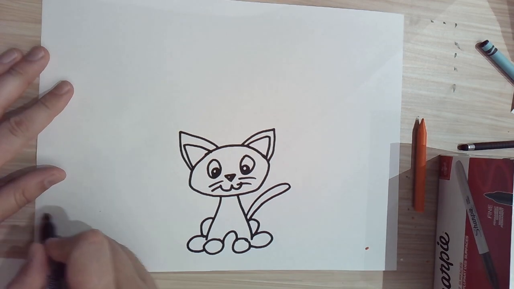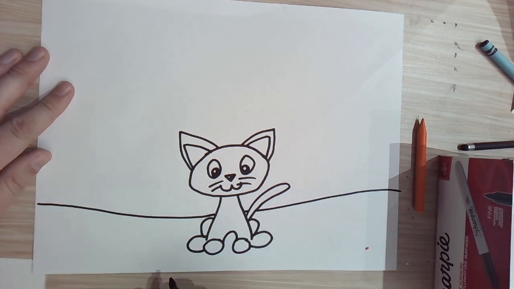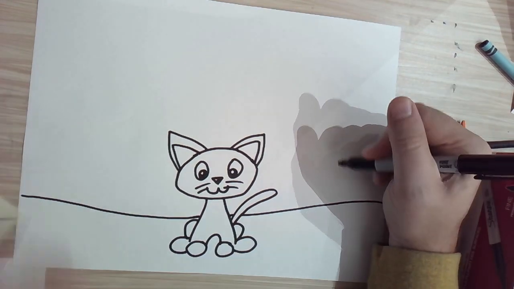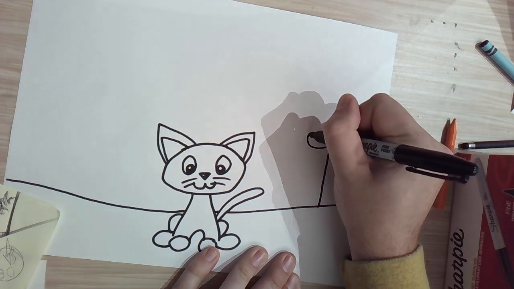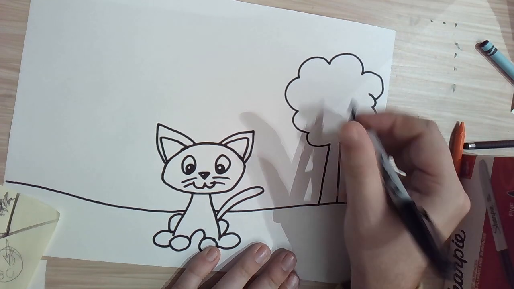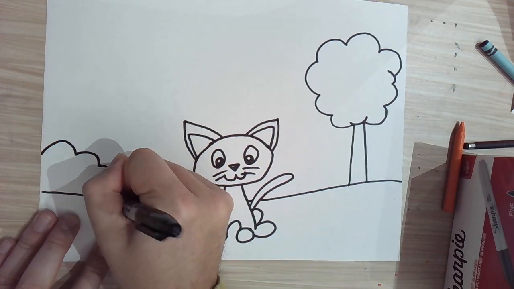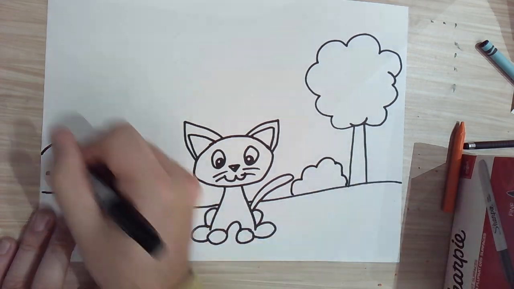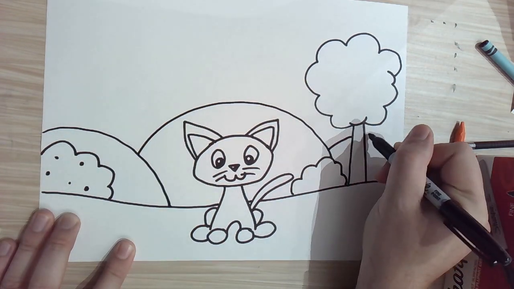The next thing I'm going to do is add the actual foreground lines. So this could be a bit of a wavy line. Now I'm going to be adding some middle ground stuff, so maybe a couple of trees. This is a good time to use your wavy lines, your cloud lines. I'm going to add a bush and another bush right here. I'm also going to add some hills, so just some rainbow lines like this.